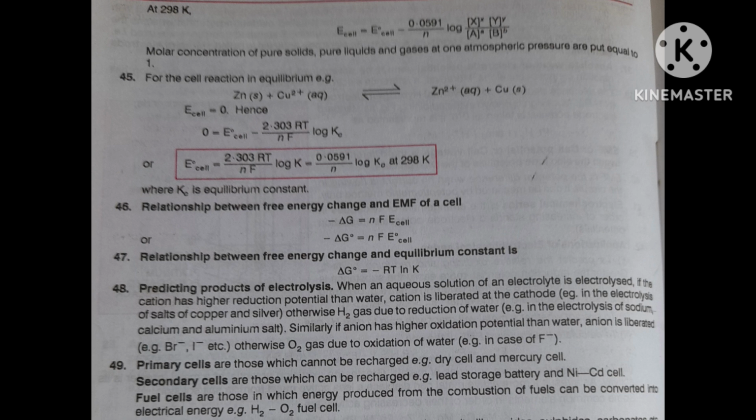And same thing, if you consider all the things at standard condition, then minus delta G, you can write standard delta G, with subscript 0. Then minus delta G standard is equal to nF E cell, now it will come as standard E cell. That is, minus delta G standard is equal to nF standard E cell.